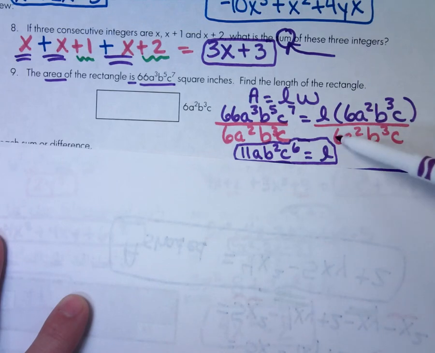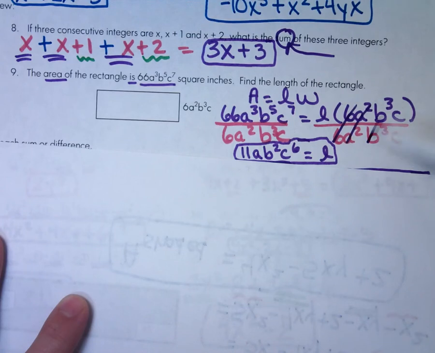And that way, 6 divided by 6 is 1. Shoop. A squared divided by A squared is 1. Shoop. B cubed divided by B cubed is 1. Shoop. C divided by C is 1. Shoop. All I'm left with is L.